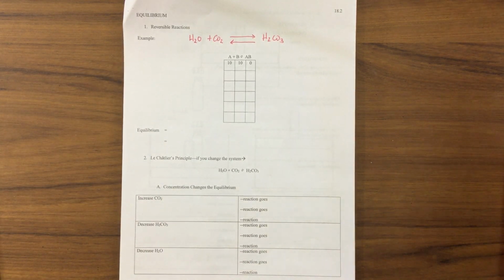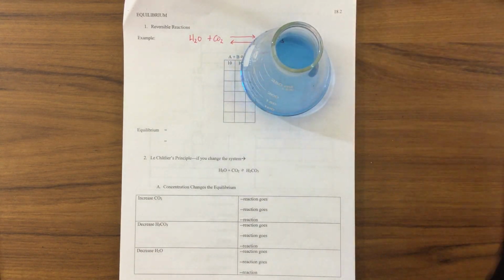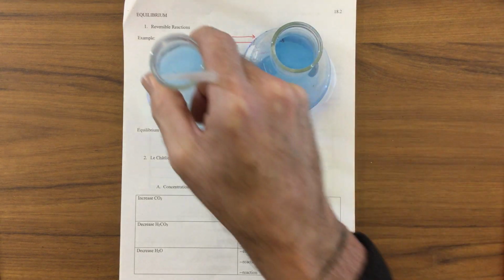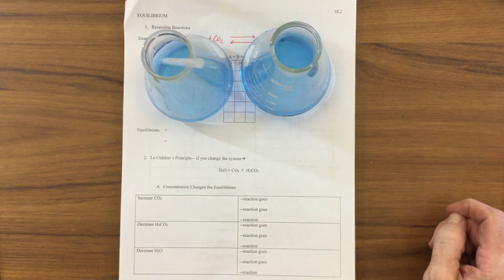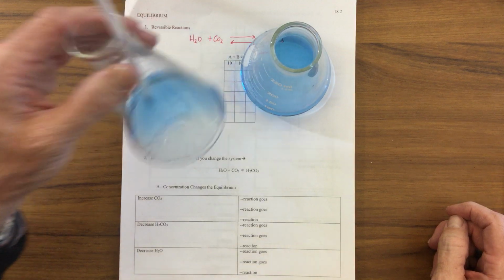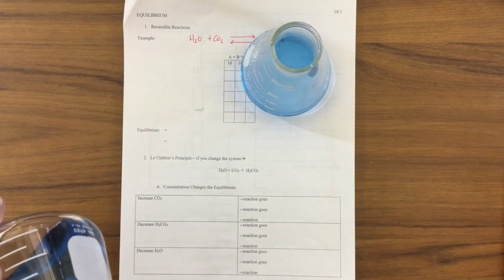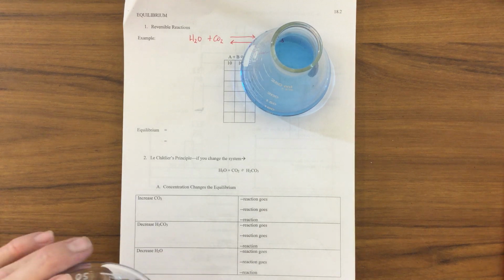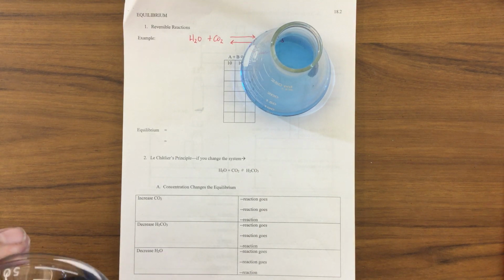So here's the example. I've got 2 flasks of the bromothymol blue. We've done this in class, you've probably done this in biology, and I'm going to go ahead and blow in this one for a couple of breaths. And if you don't want to hear me breathing, you can go ahead and fast forward till you see something happening again.